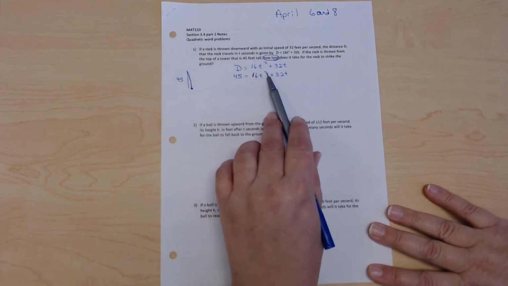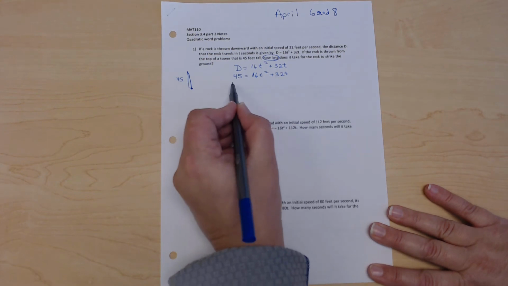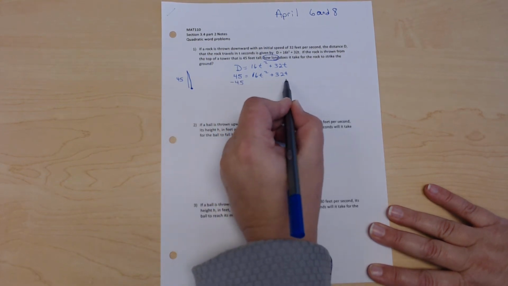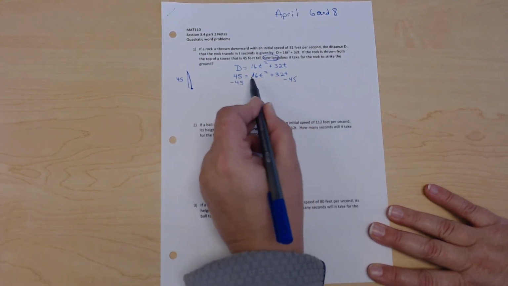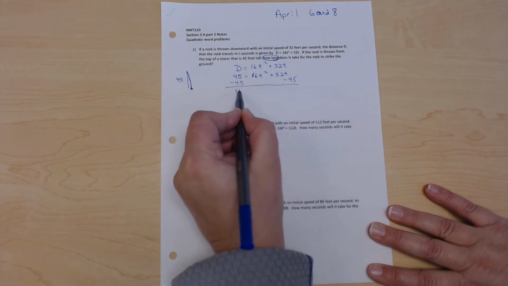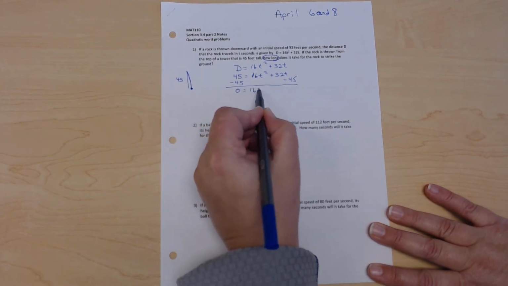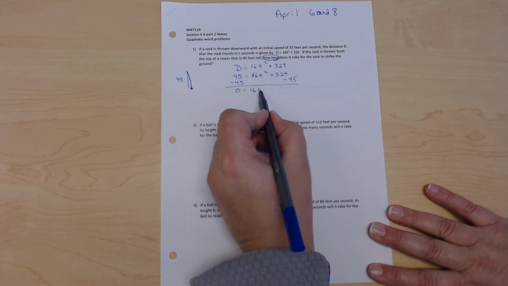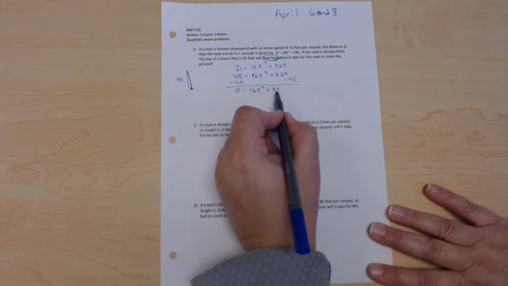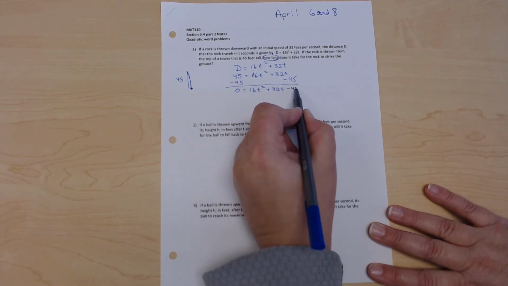To solve a quadratic, you get everything to one side. So we're going to minus 45. It doesn't have a t. So we have 0 equals negative 16t squared plus 32t minus 45.